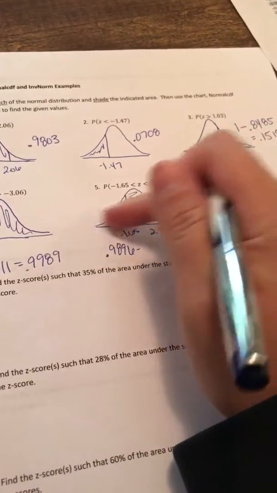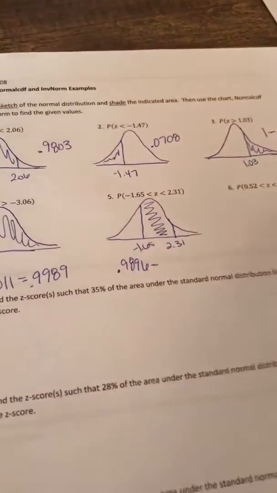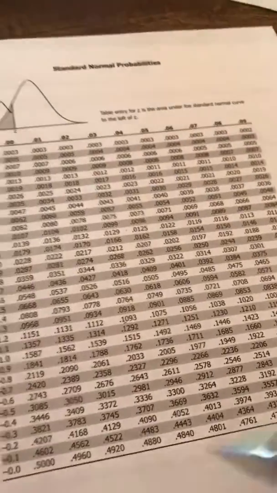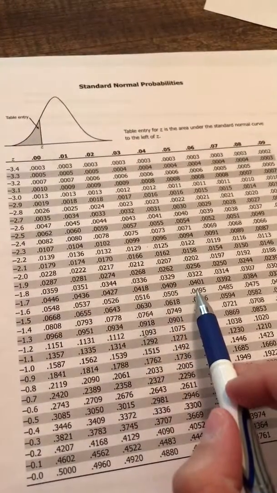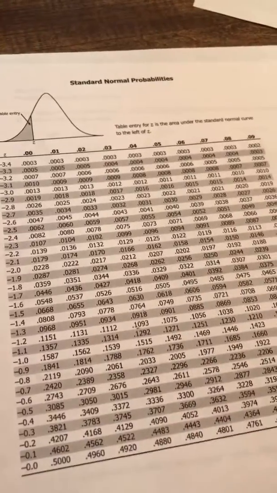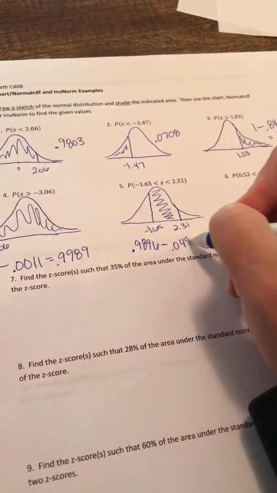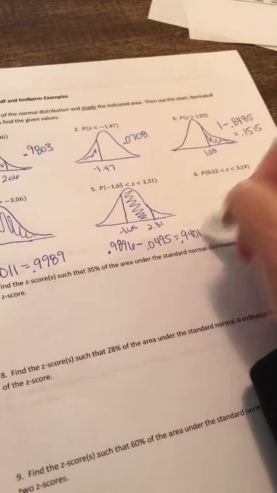Like I said, that's all of this, and then we want to subtract off whatever this little piece is, to the left of negative 1.65. So if you look at negative 1.65, go over to 0.05, you're at 0.0495. And if you subtract, you get 0.9401.